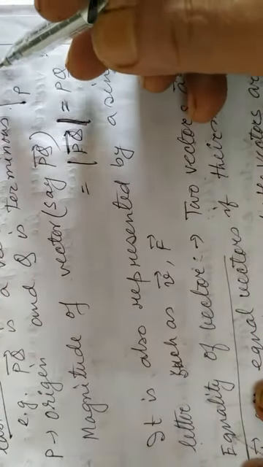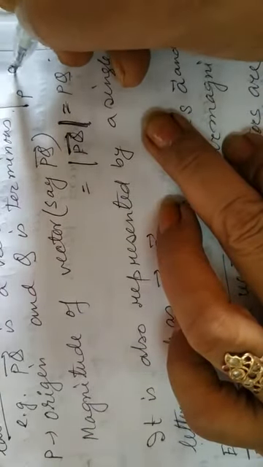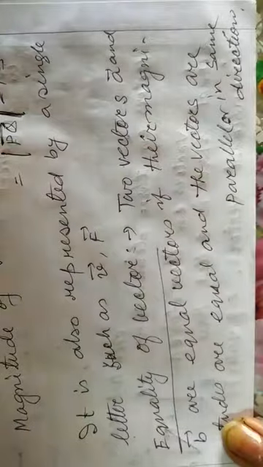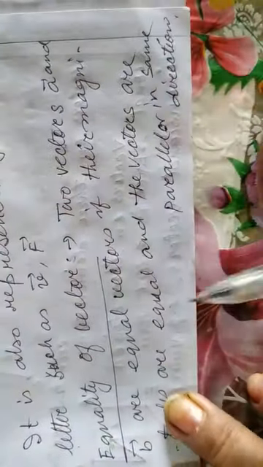Now this can also be represented by a single letter. Suppose this vector PQ is represented by A, so it will be written as A. Now, some types of vectors. First, equality of vectors.